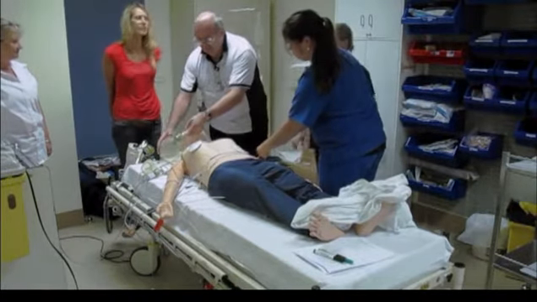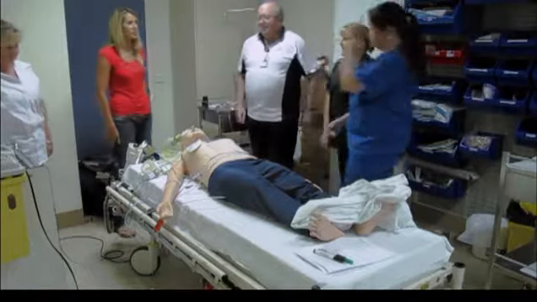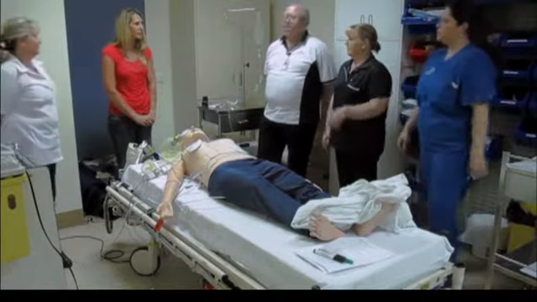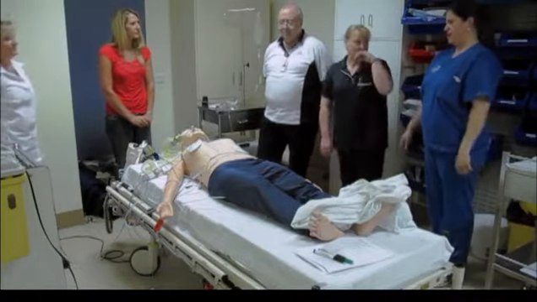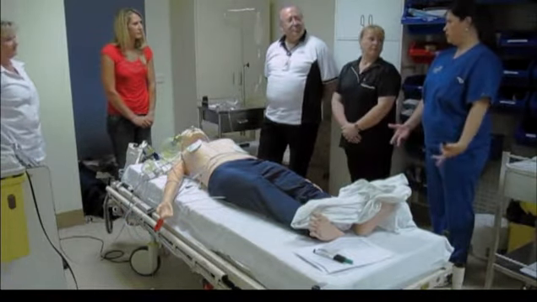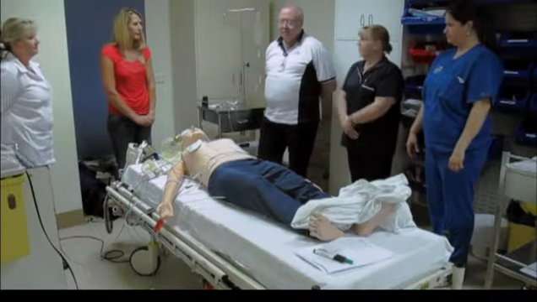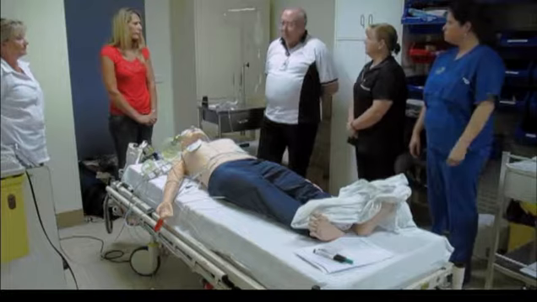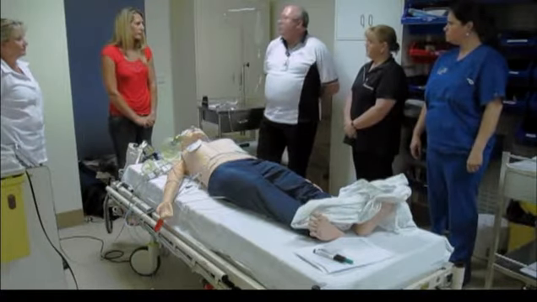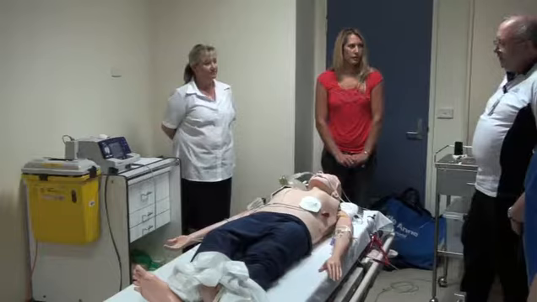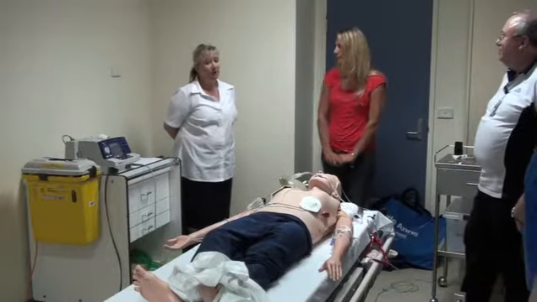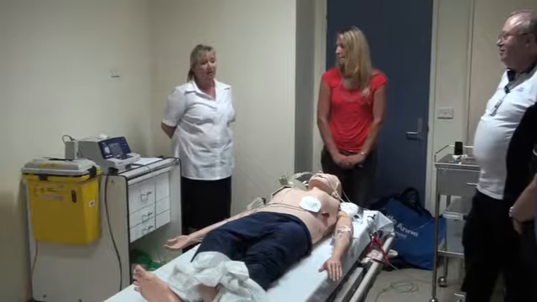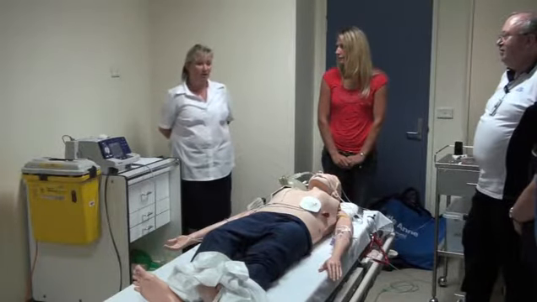Well done. We just now need to talk about the reversible causes of this sort of scenario. So we'd like to go through the 4 H's and the 4 T's. During this scenario, we had a metabolic disturbance, hypo or hyperkalemia. Excellent. Hypoxia, we need to give some oxygen. Could possibly have hypovolemia if he's lost fluid from bleeding or gastro, so we'll replace the fluid. We could have hyper or hypothermia, in which for hypothermia we would warm, and for hyperthermia we would cool.